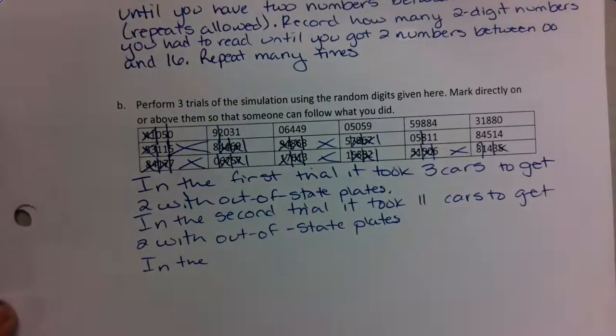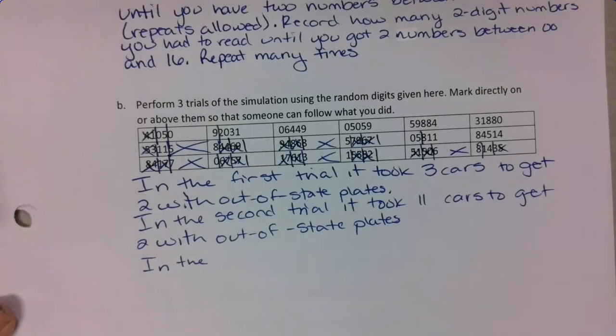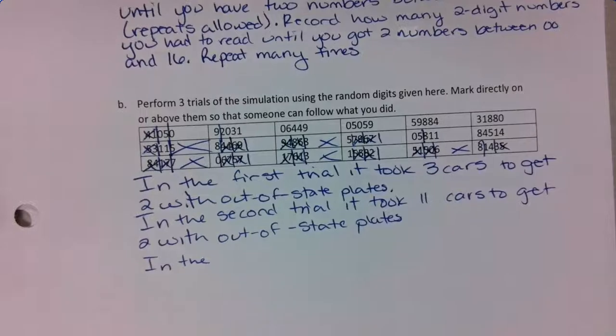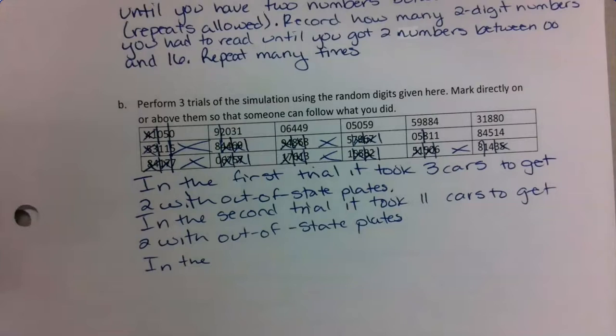Wait, let me double check. Oh, just kidding, I'm mistaken. I did the first one right, but I should have continued my numbers after that first list.